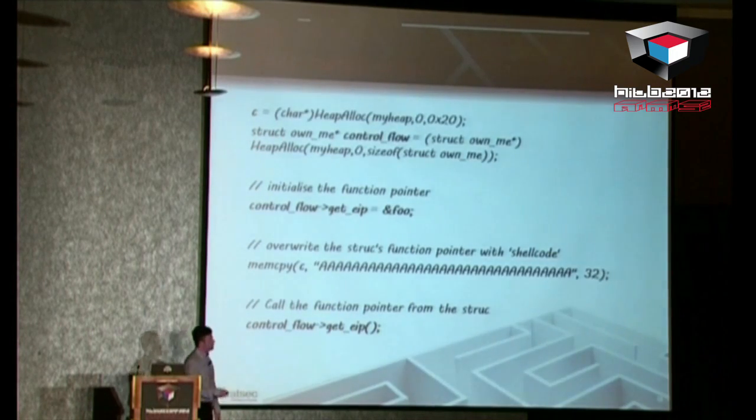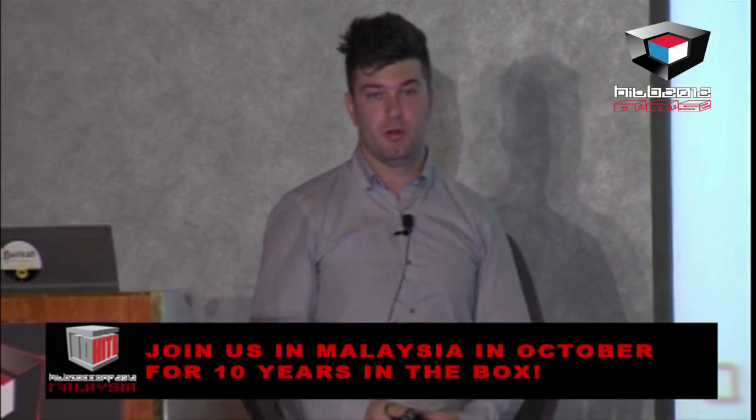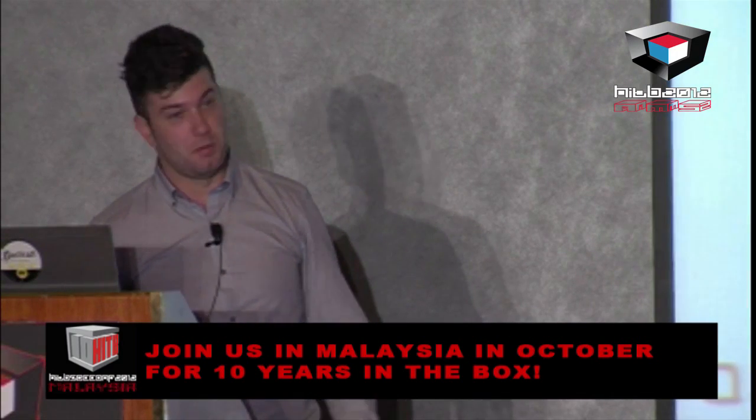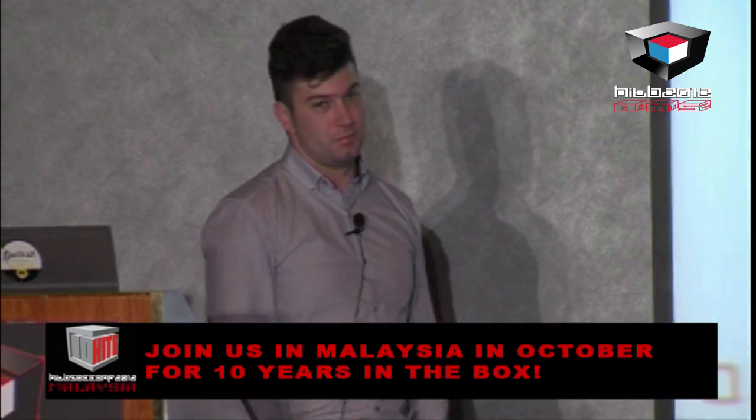So now every time we cause an allocation, it's going to return the same address. This allocation up here will return the same address as this allocation of the structure here, so these two will get allocated at the same address. The function pointer is going to be initialized. We overwrite that function pointer and trigger a call. So that's essentially how it works, and it works pretty well.